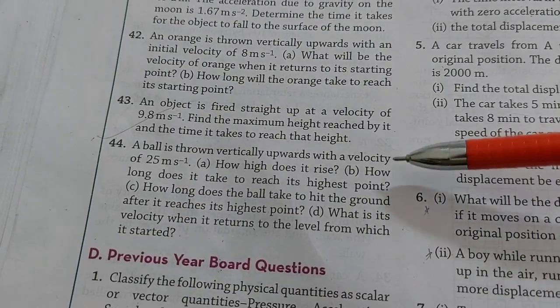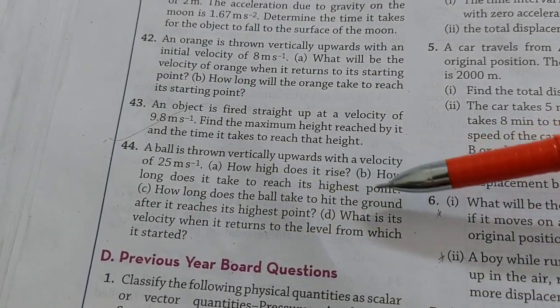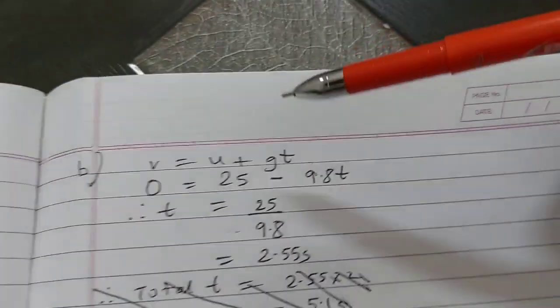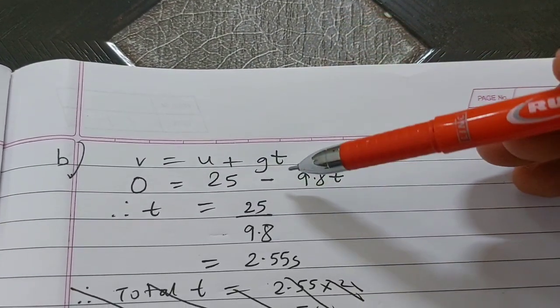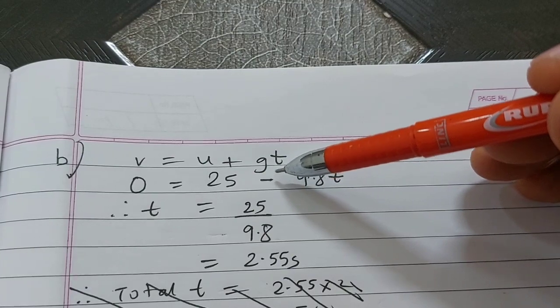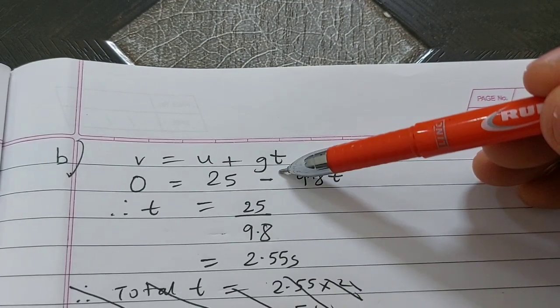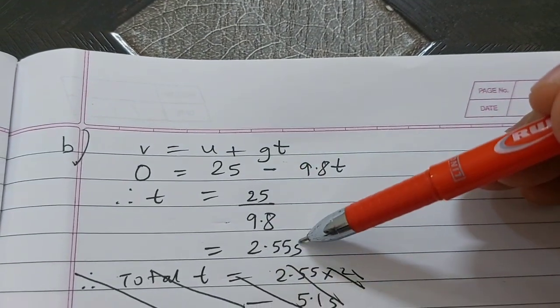Next, they want how long does it take to reach its highest point, the time. Well, v is equal to u plus gt. I don't like to use minus gt and all that. Rather, when substituting the value of g, I remember to put a minus sign because it was upward journey. So the time comes out to be 2.55 seconds.